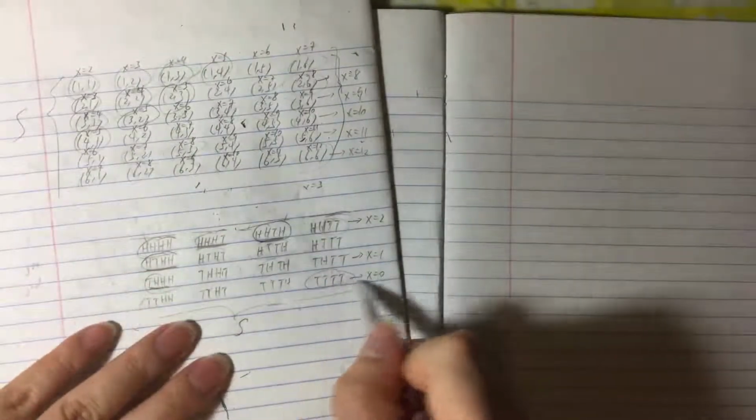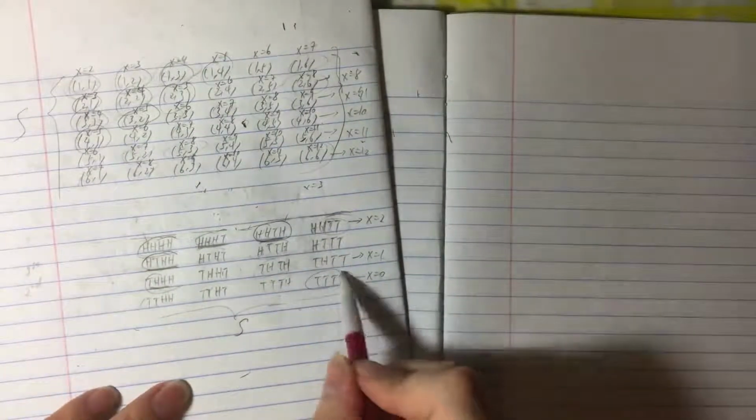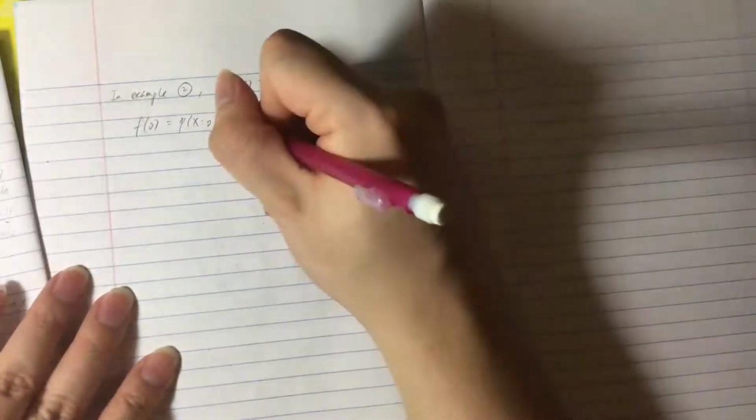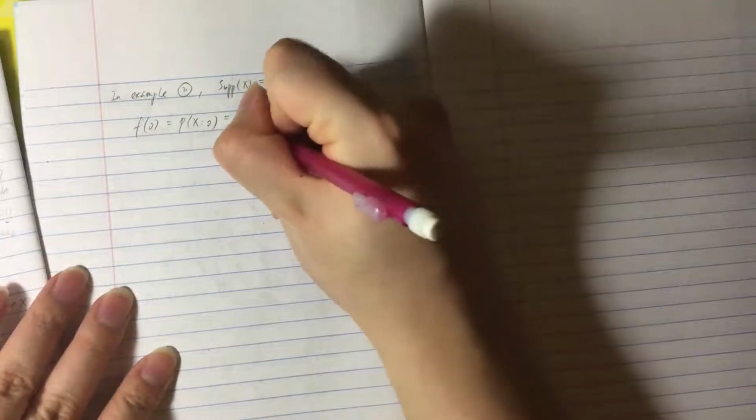Let me write it over. X represents the number of heads. For this outcome here, x is 0. So that's 1 out of 16. The probability that x equals 0 is 1 out of 16.